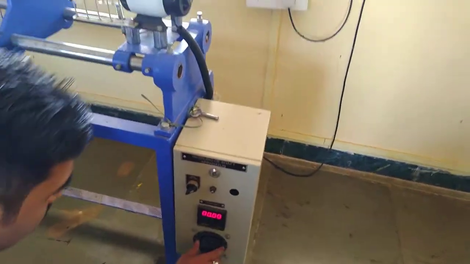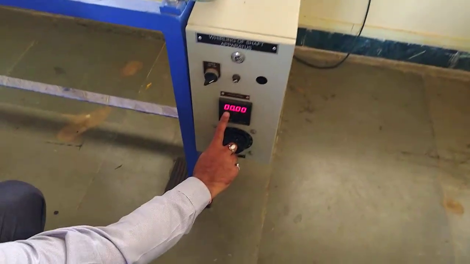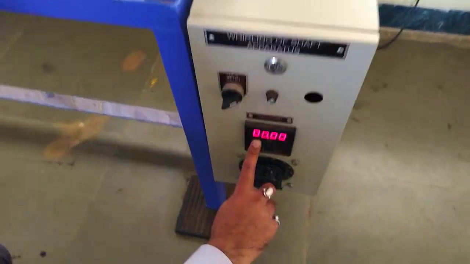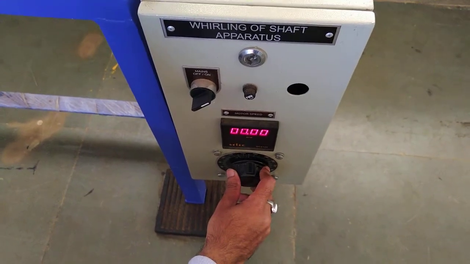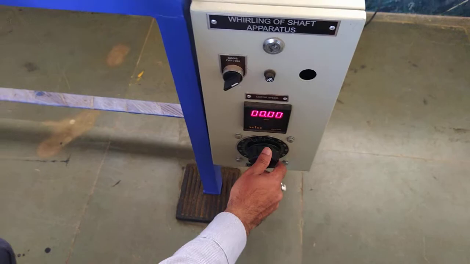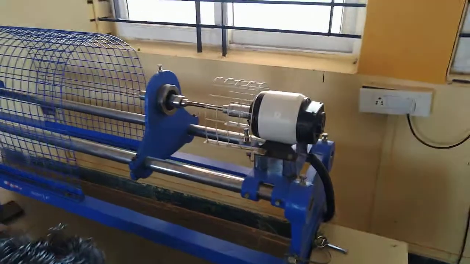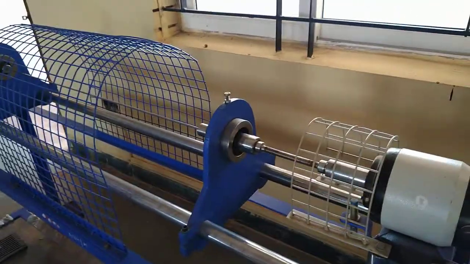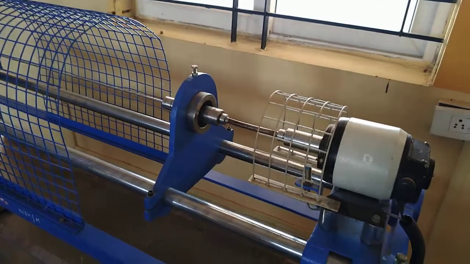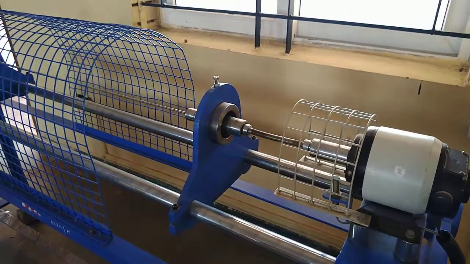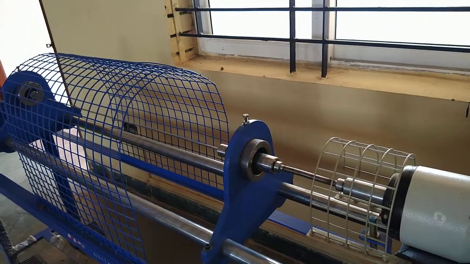That speed can be controlled with this speed controller. Here you can see initially the motor speed is 0 rpm, and as we increase the speed, now you can see the speed of the motor is increased.